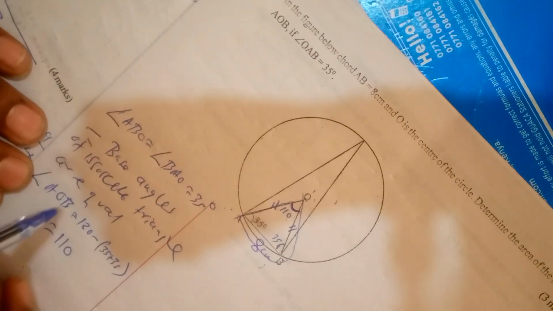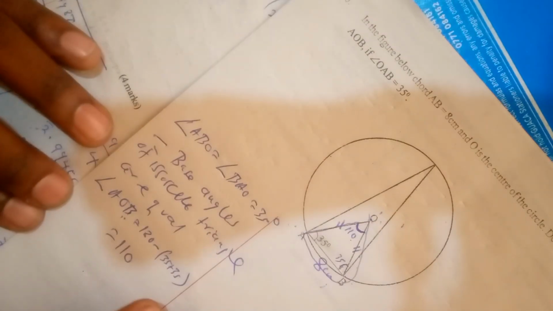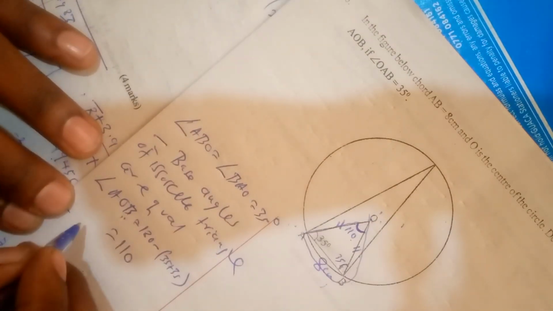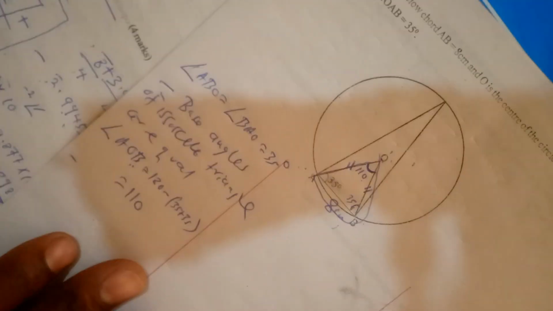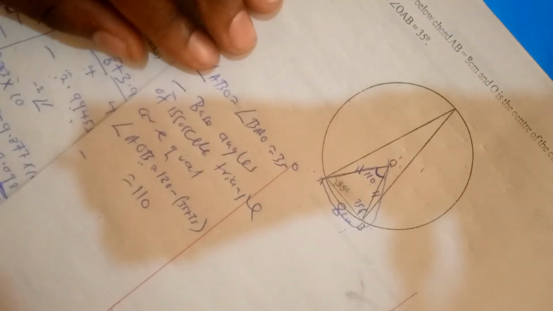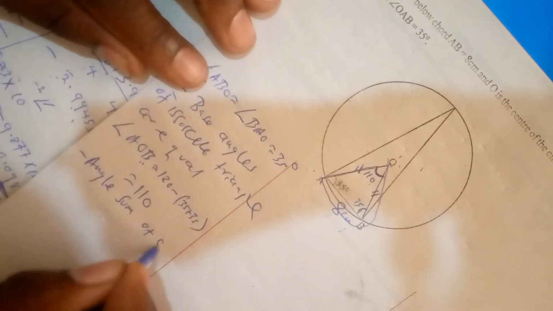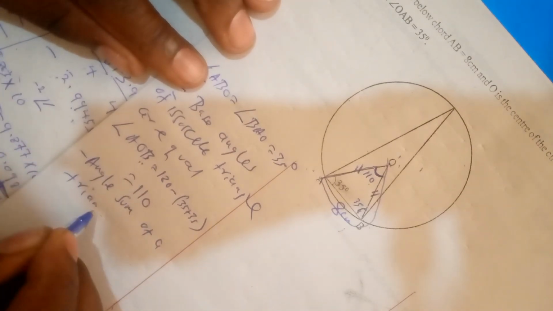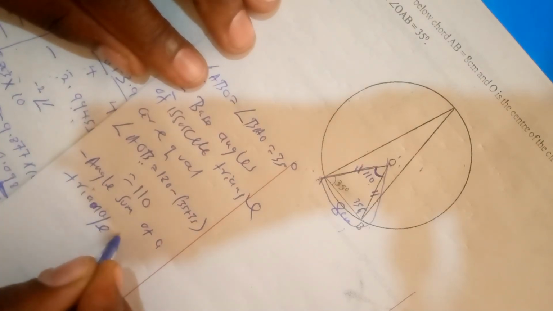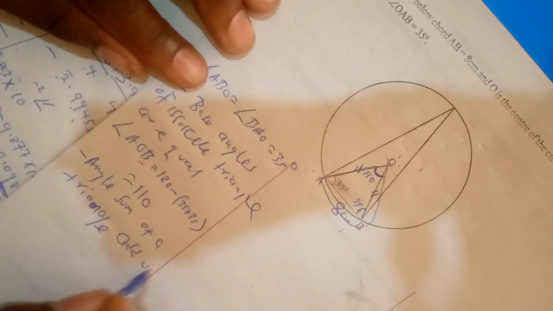The reason why I'm saying so is because angle sum of a triangle add up to 180. You can say angles in a triangle are supplementary. You can say they add up to 180.